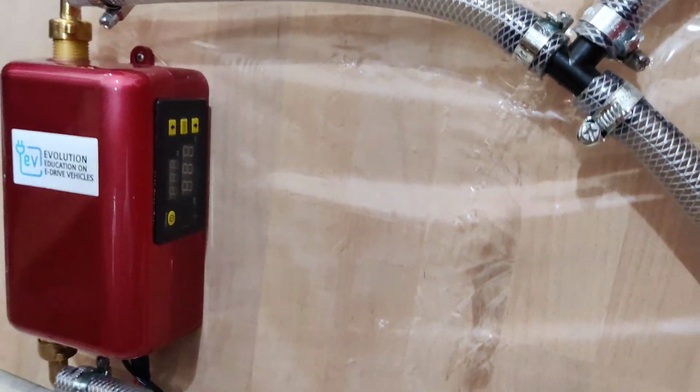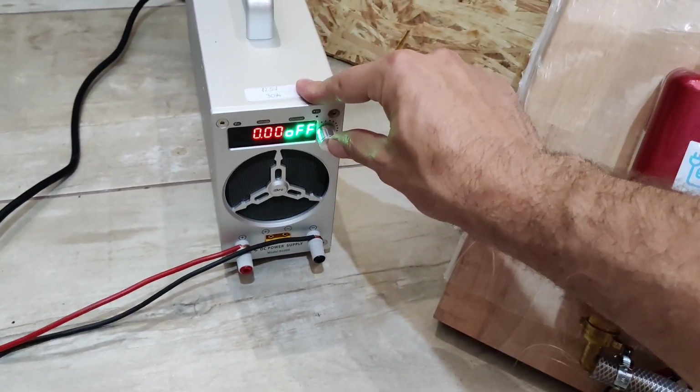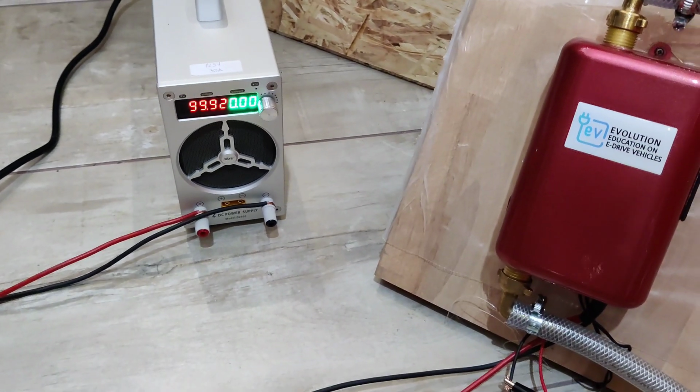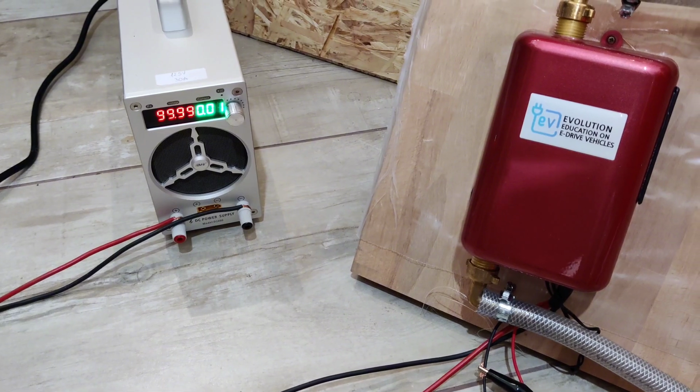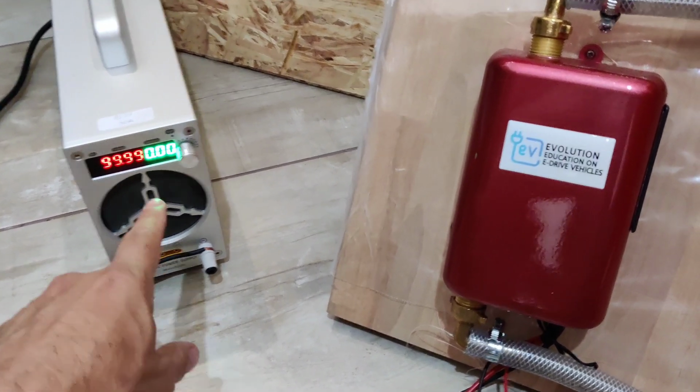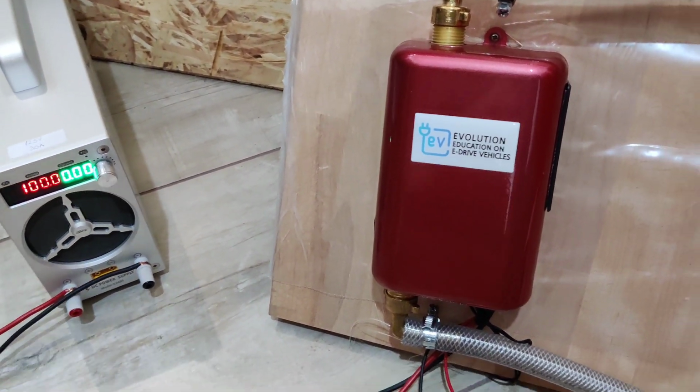You can see nothing works here. We will start with the high voltage. The high voltage is now active. We are at 100 volts. As you can see, 100 volts, and current usage is 0 amps.